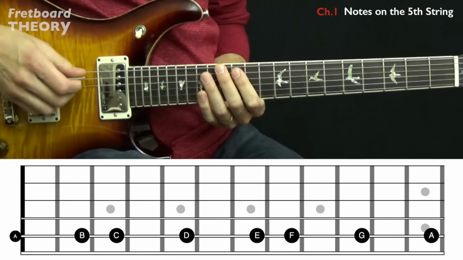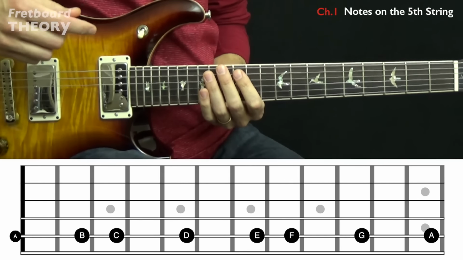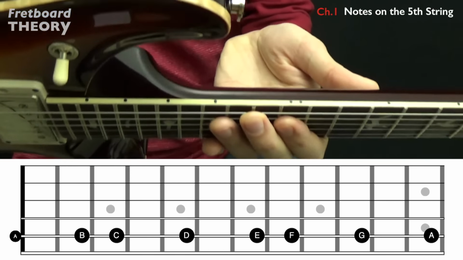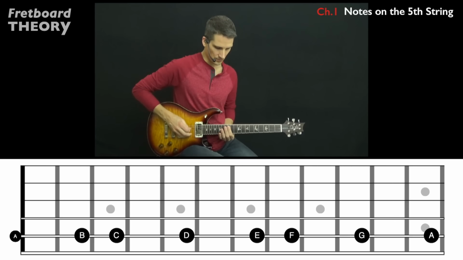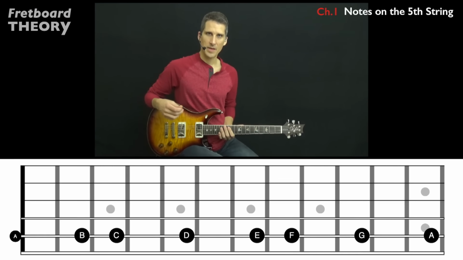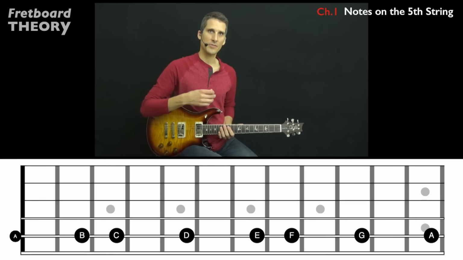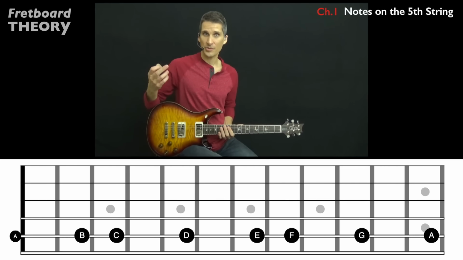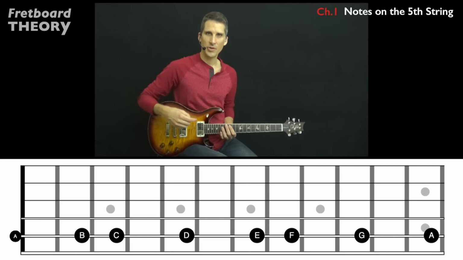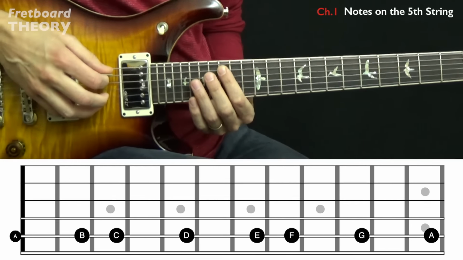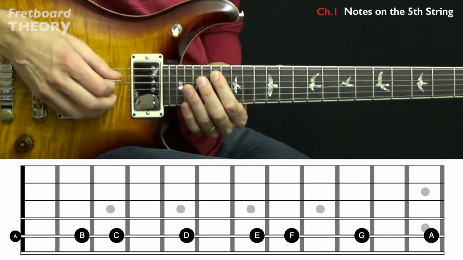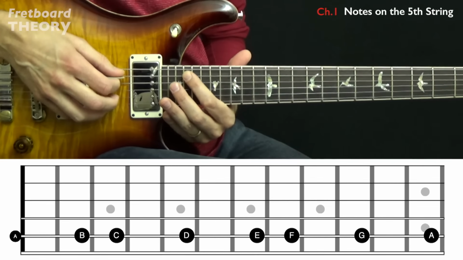When you get to the 12th fret, which is marked with a double dot on your guitar, you are one octave higher than you started, on another A note. Mathematically, this A note's frequency is double the frequency of the open A string. It's a higher version of the same note. After the 12th fret, all the notes repeat in the next octave. So A, B, C, D, E, F, G.